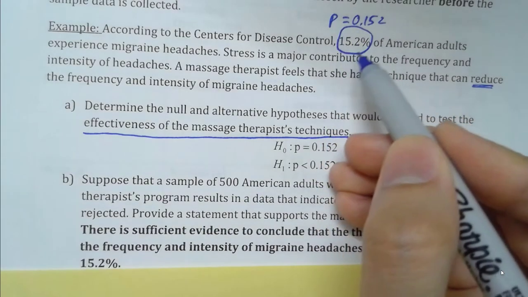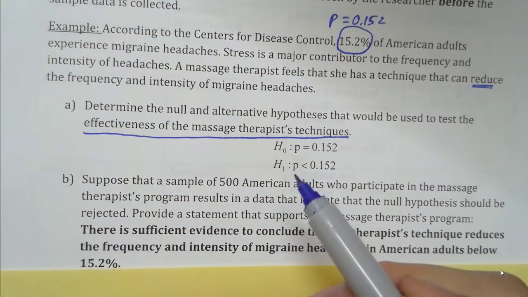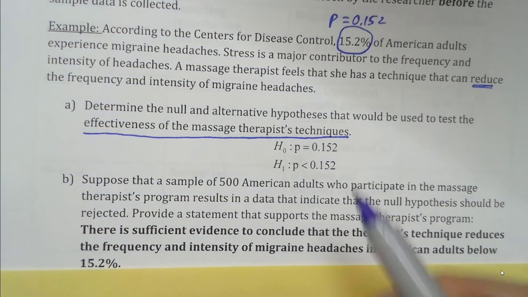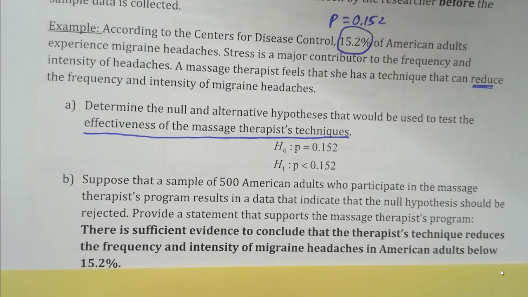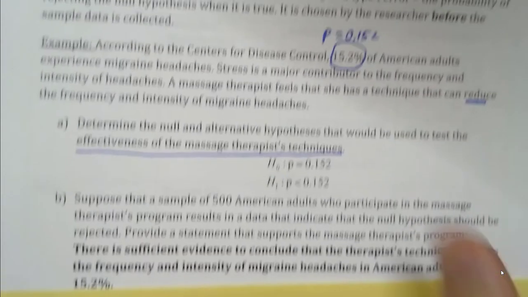If the technique is effective, then the proportion of American adults that have migraine headaches should be below 15.2, and we have enough evidence. There's sufficient evidence to support that the technique is helping and reducing the proportion below 15.2.